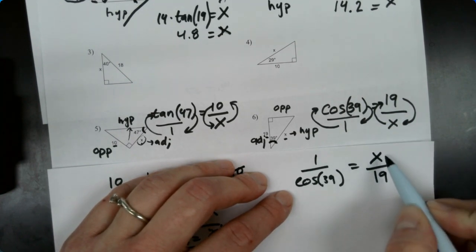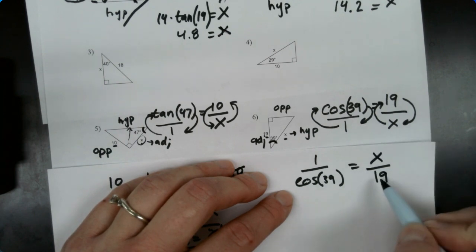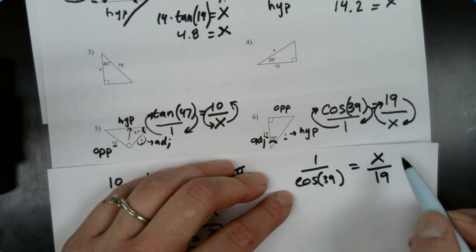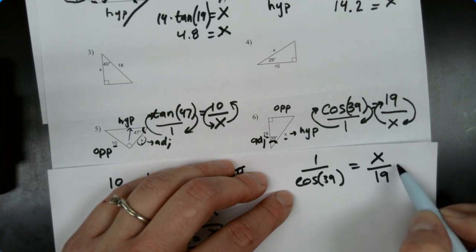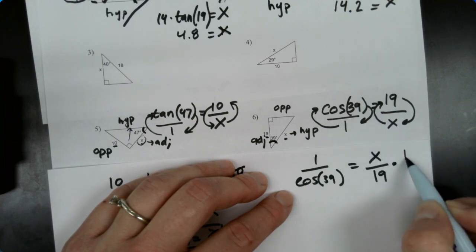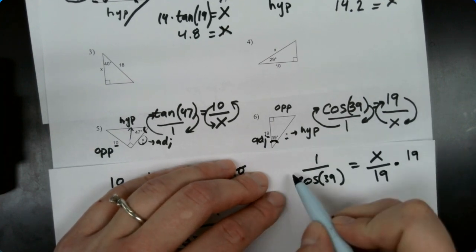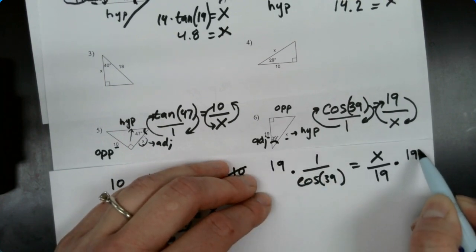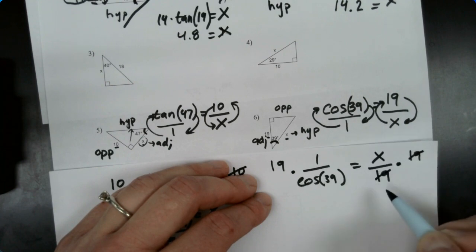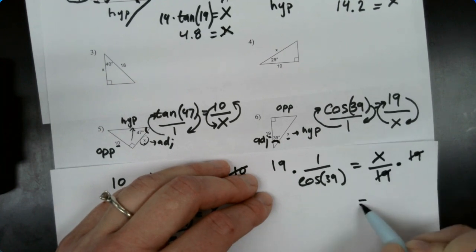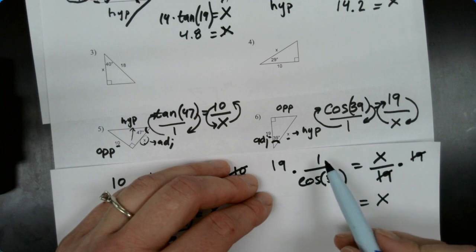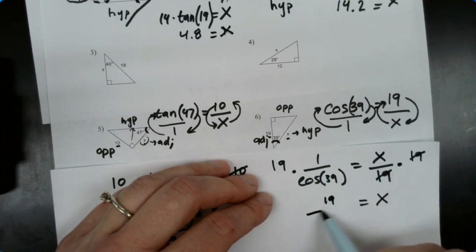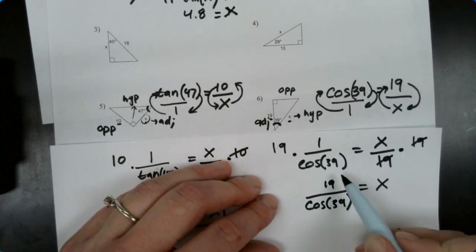And then we want x by itself, so we've got to get rid of that 19. So we have x divided by 19, so we're going to do the opposite. We're going to multiply by 19. So 19 on the top, 19 on the bottom. That simplifies to 1. So we have 1x on this side, and then we have 19 over the cosine of 39 on this side.